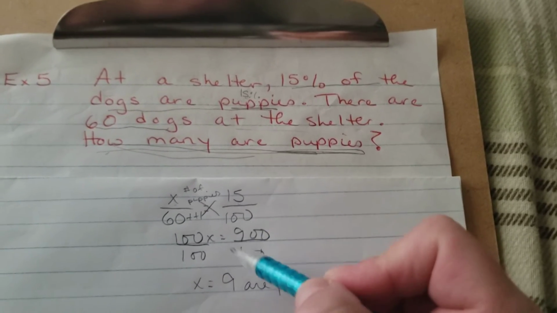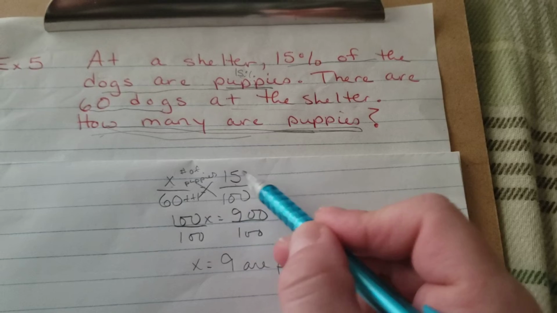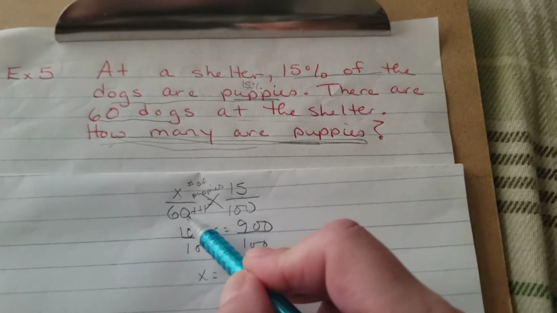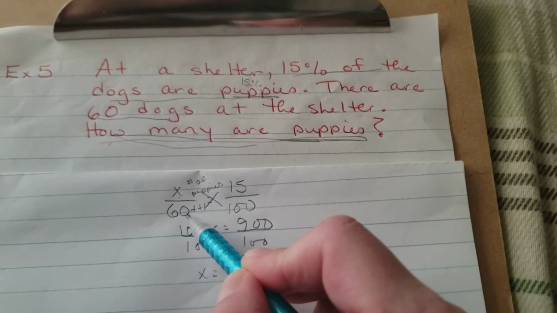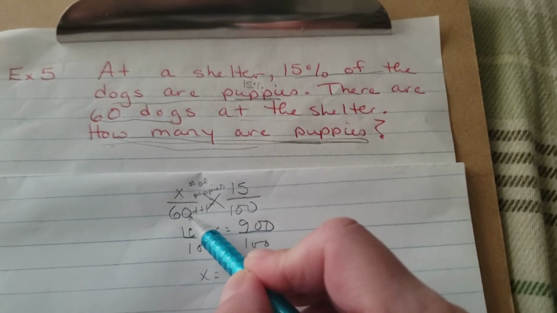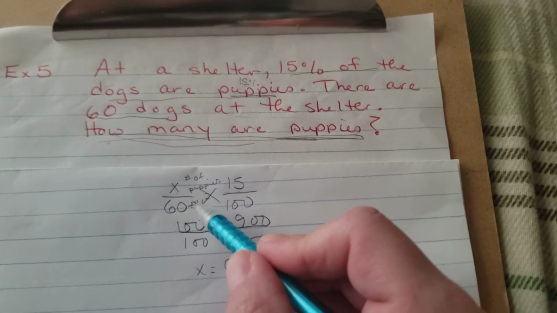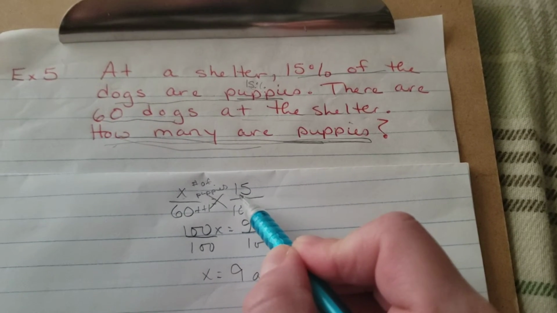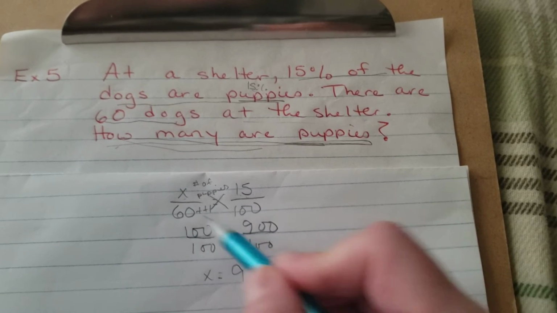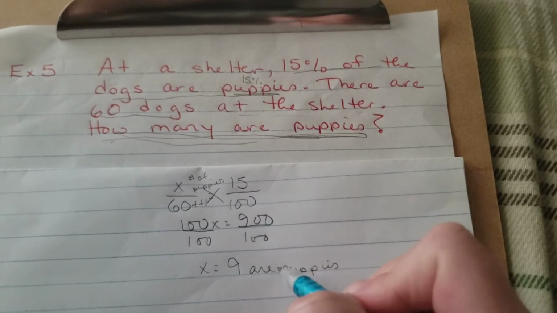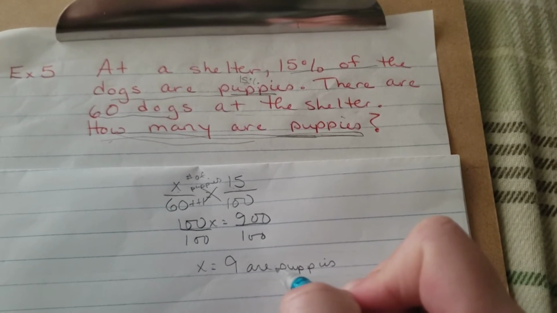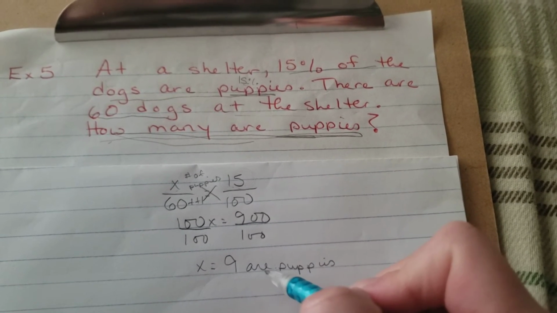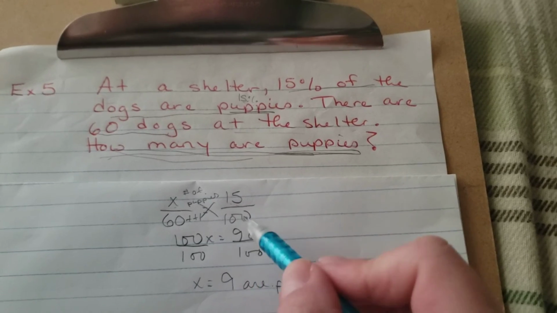So going through this, trying to decide if my answer makes sense. We're only talking about 15% of the dogs at the shelter. So 15% of the total dogs. So total dogs is 60. Half of that would be 30 dogs. So I'm less than 50% here. So when I get a number that's lower than 30 puppies, I know that makes sense, because 9 puppies is definitely smaller than getting 30 puppies.